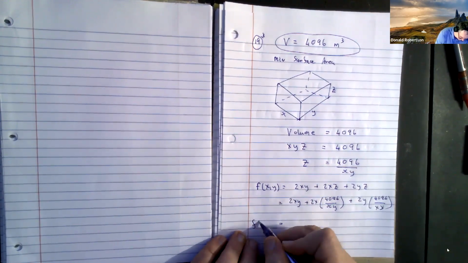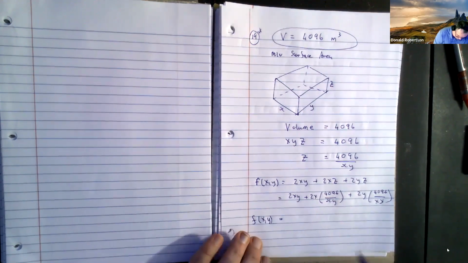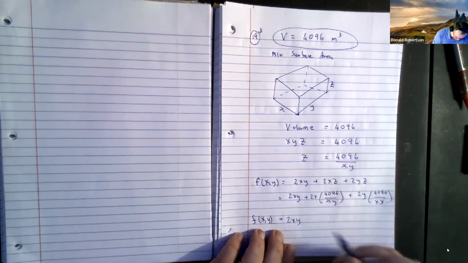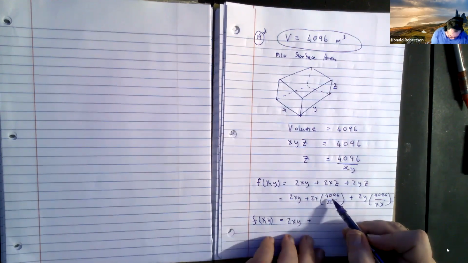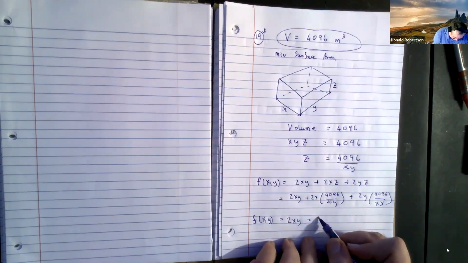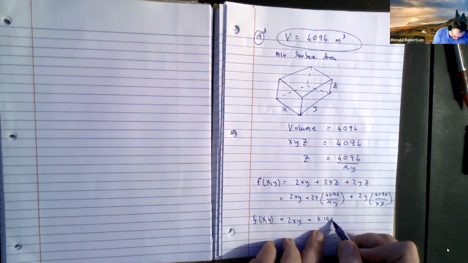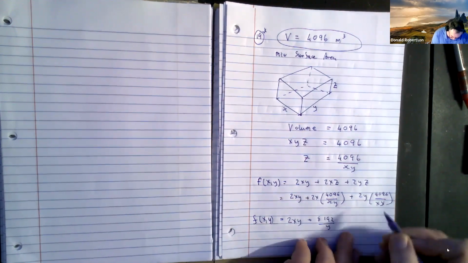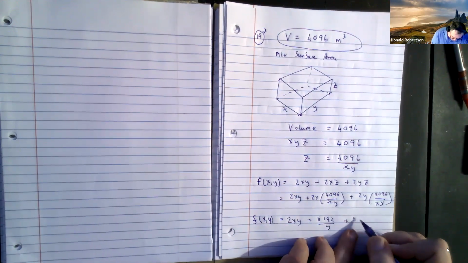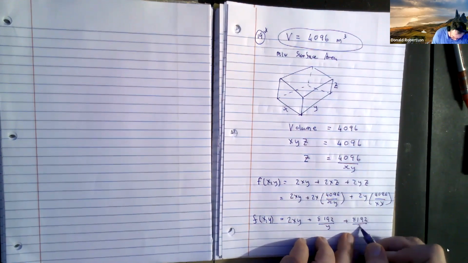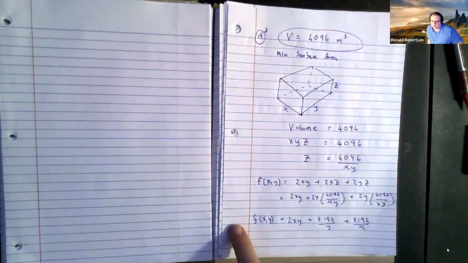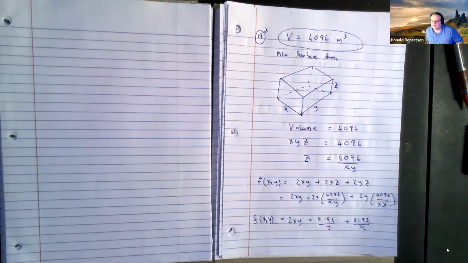So the surface area using only X's and Y's is 2xy. Right. If you double this number, you get 8,192 over y. And this one, 8,192 over x. Are we comfortable about the surface area formula in terms of x and y, right?